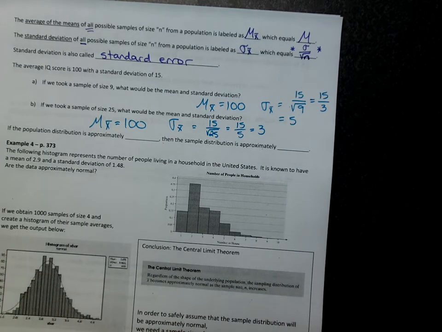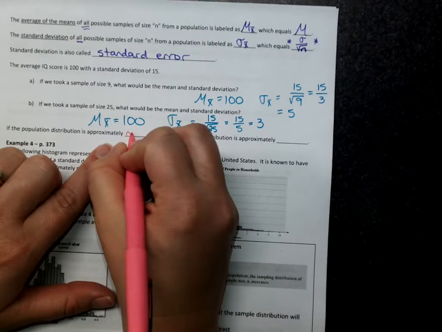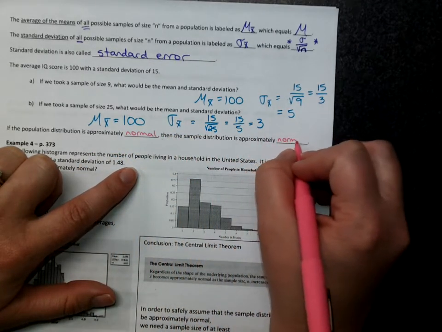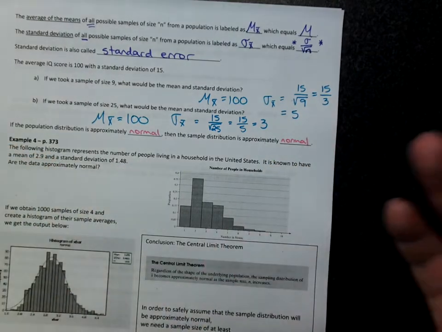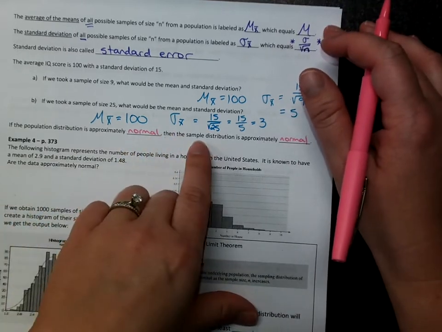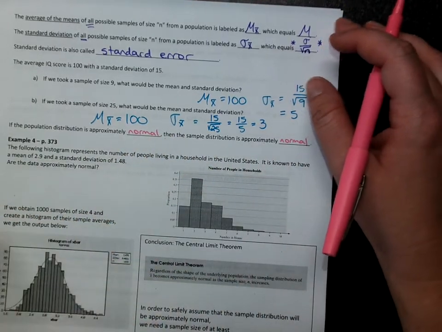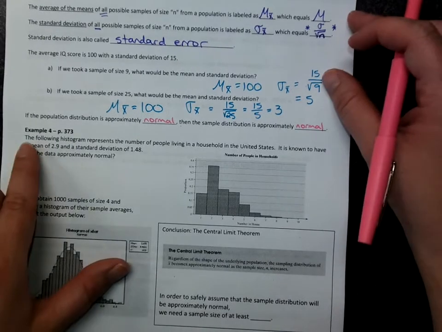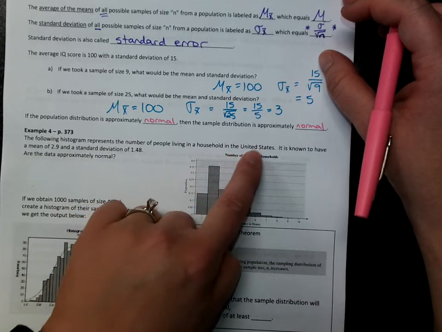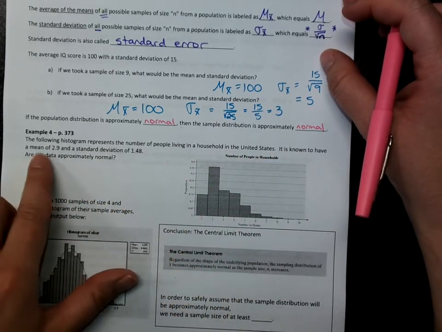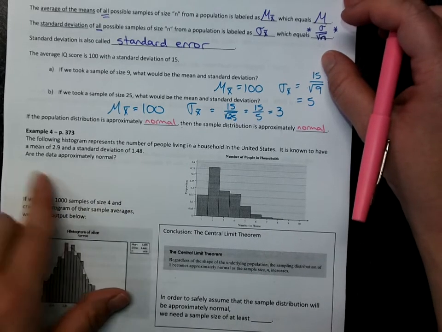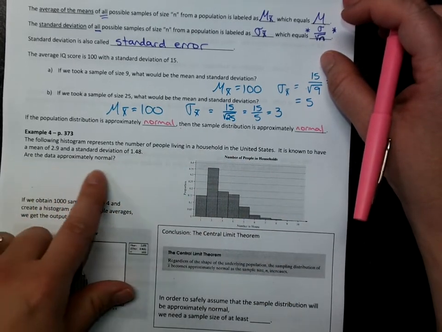Alright, so we said if the population distribution is approximately normal, then the sample distribution is approximately normal. So most population distributions are bell-shaped, and if they are already bell-shaped, then I know when I take samples, I'm going to get a bell-shaped curve. Let's look at this example 4, though. The following histogram represents the number of people living in a household in the United States. It is known to have a mean of 2.9 and a standard deviation of 1.48. Looking at this histogram, are these data approximately normal?